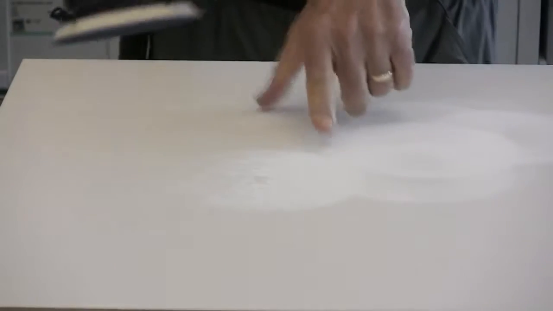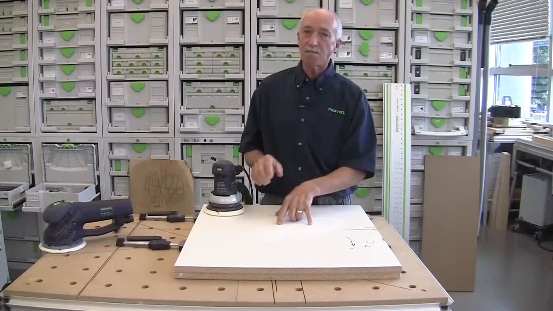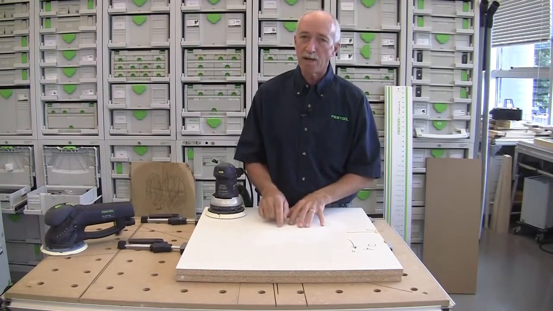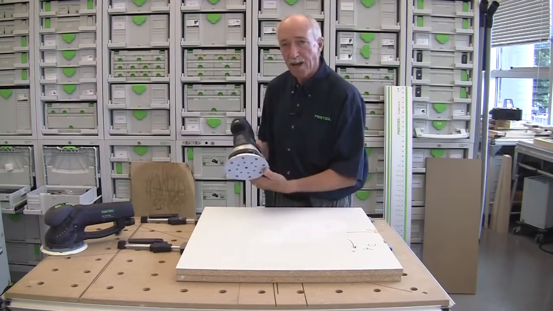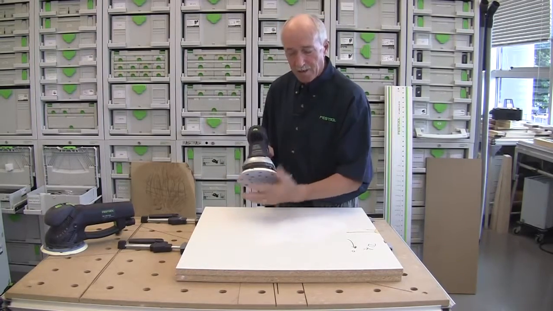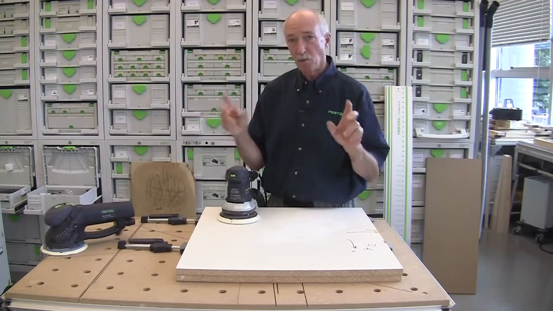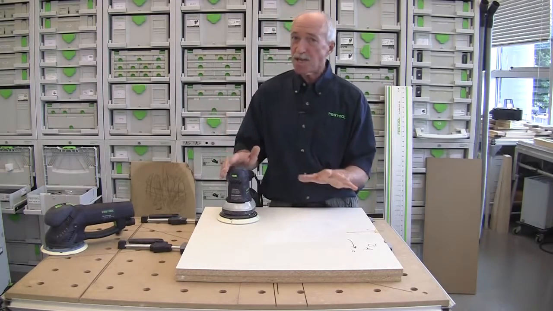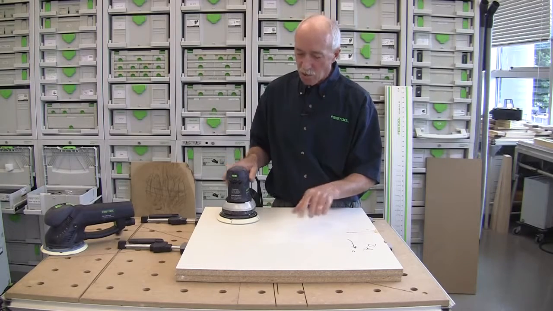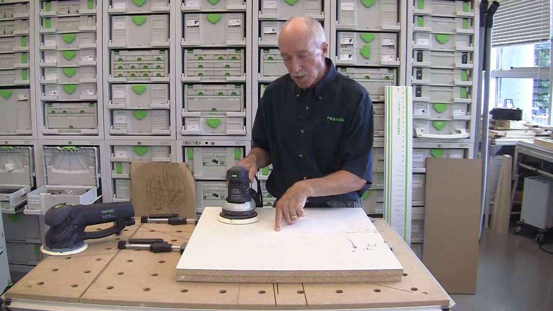So we see swirl marks. This is the biggest common mistake we all make with random orbit sanders. We apply too much pressure, because you can hold the pad or stop the pad. That's why they're called random. The word random will get you into trouble. It's a big breakthrough in sanding for woodworkers, but it will get you into trouble because when you stop the rotation, you get the swirl marks that we see right here.